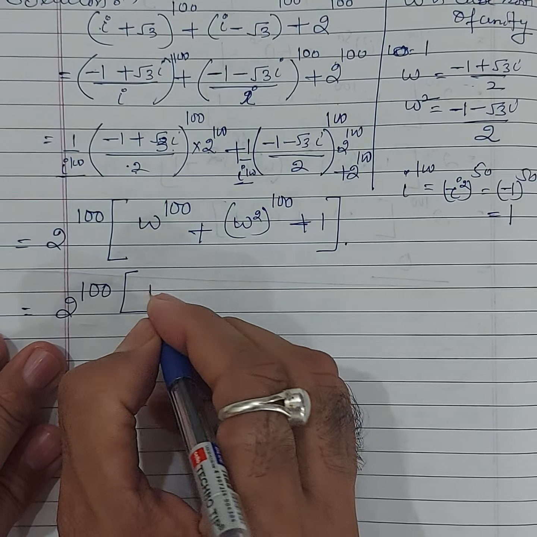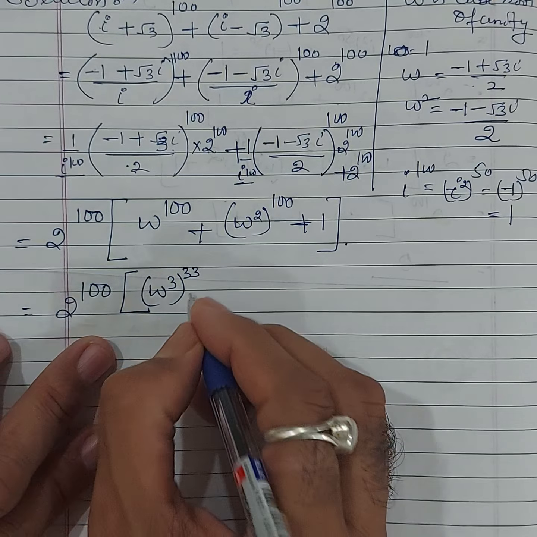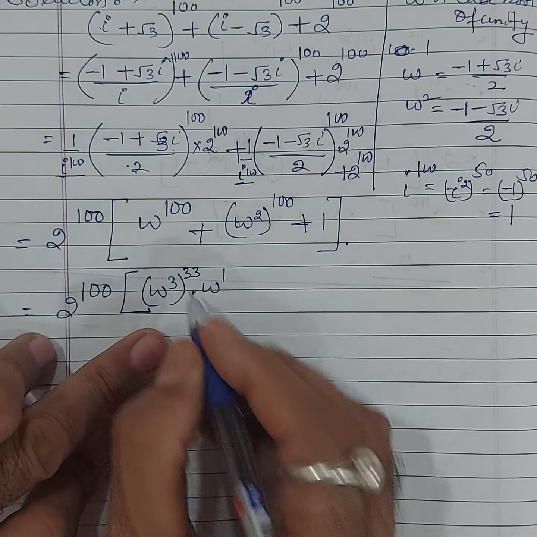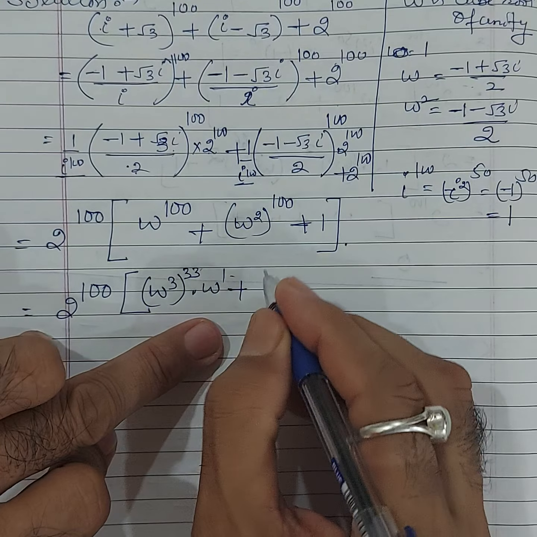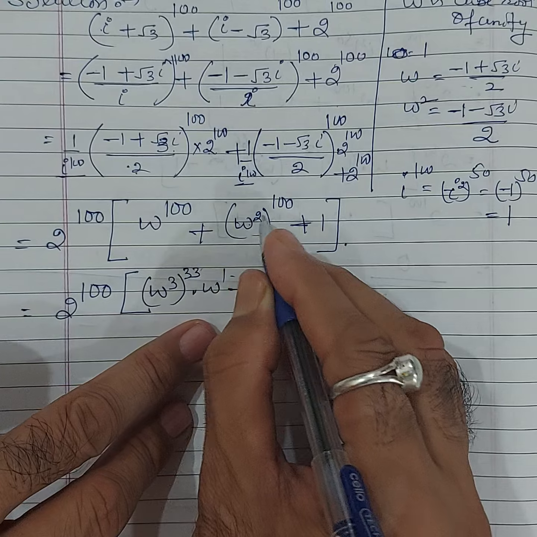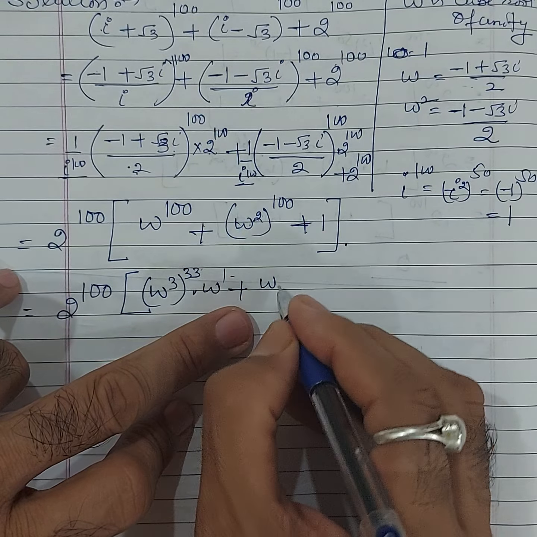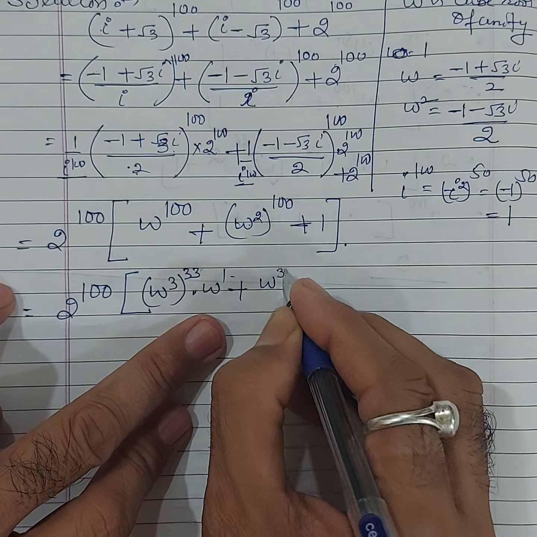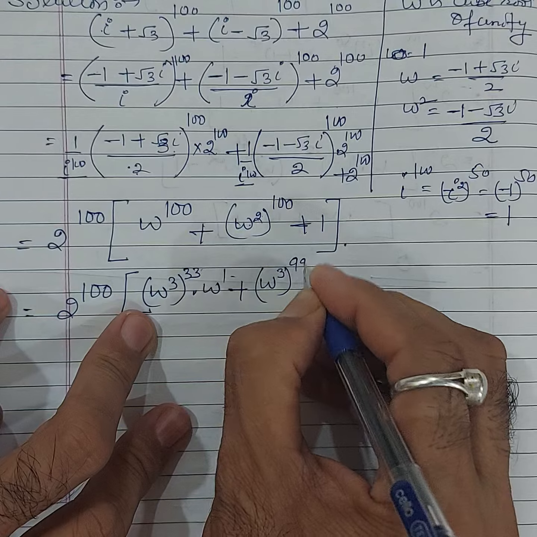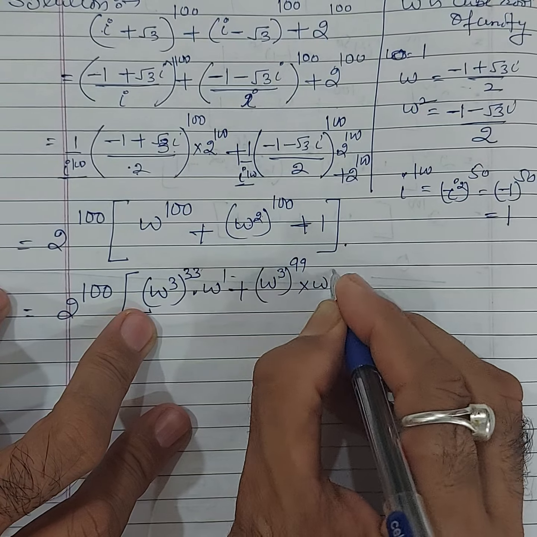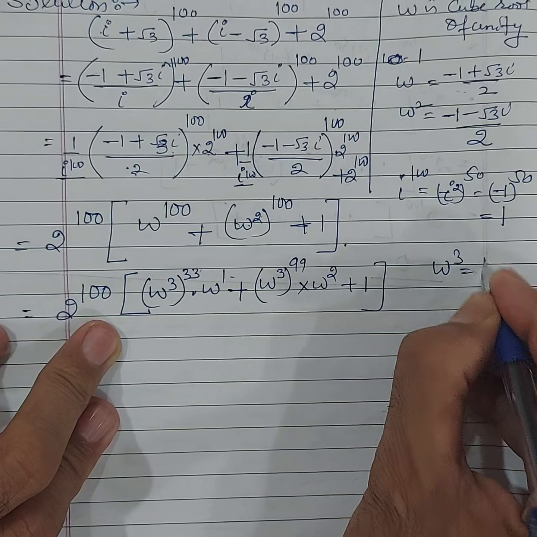Now this can be written as (omega cube)^33 into omega, since 99 plus 1 is 100, and here again omega^200. So this can be written as (omega cube)^66 into omega square, plus 1. Now we know omega cube is 1.